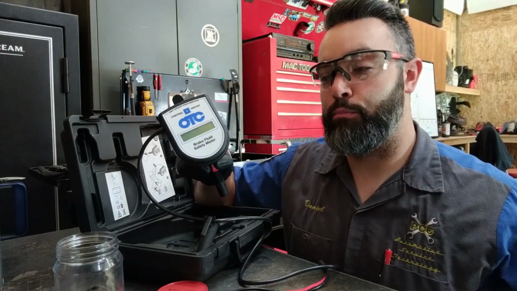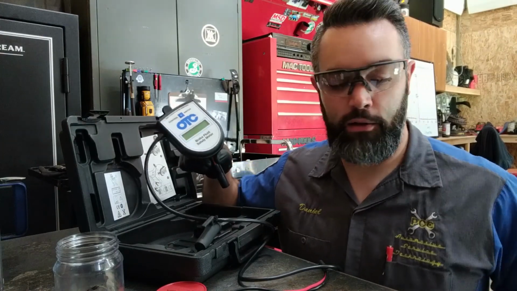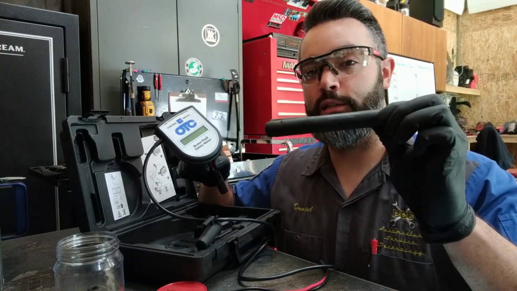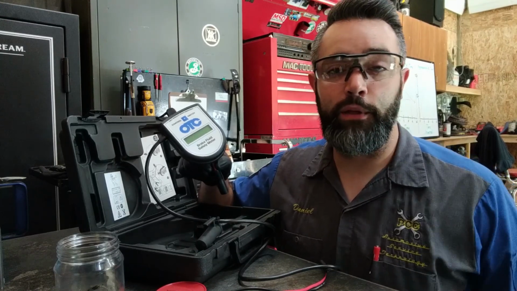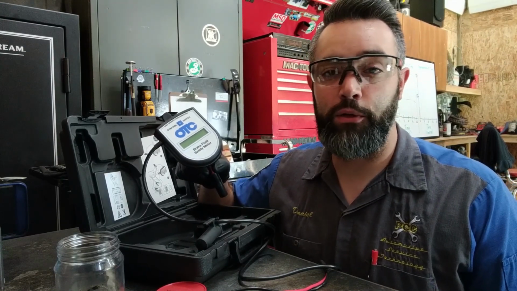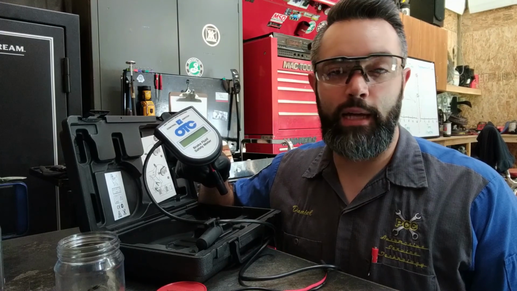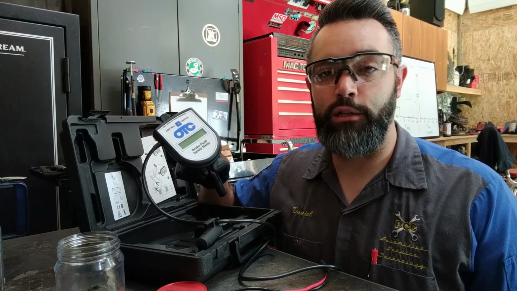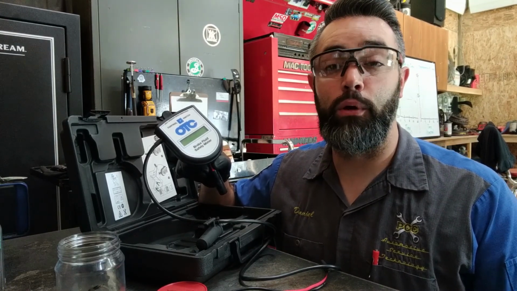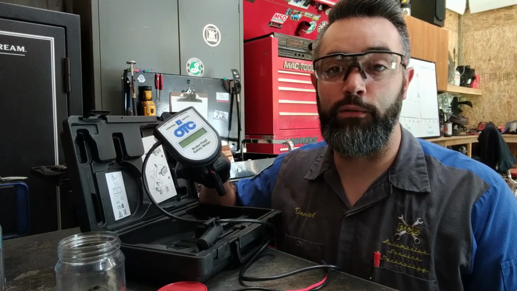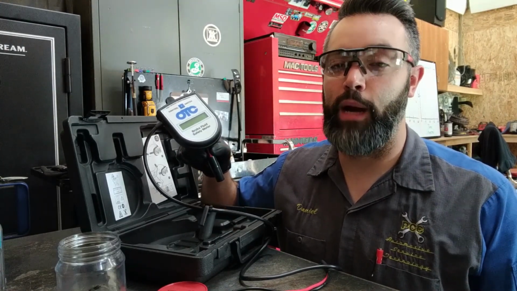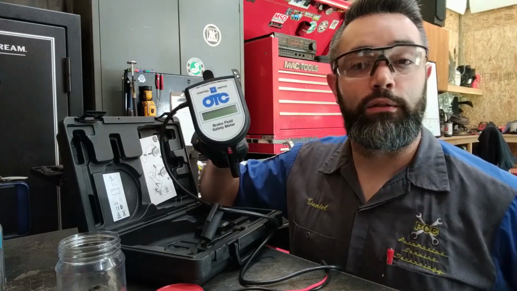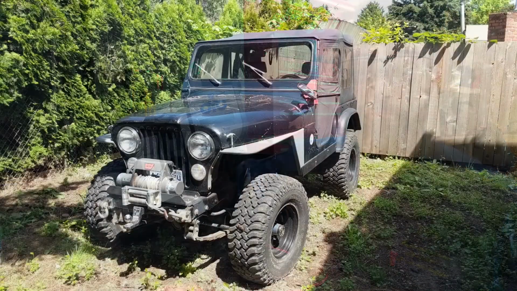I've had fluid brand new out of the bottle fail on the electronic tester, indicating that there may be some other stuff in the fluid that conducts between those electrodes. And I realized that I was selling a lot of brake flushes or brake fluid services for fluid that was due for service, when really the tool might have just been reading the wrong thing. So let's go see how to use this.